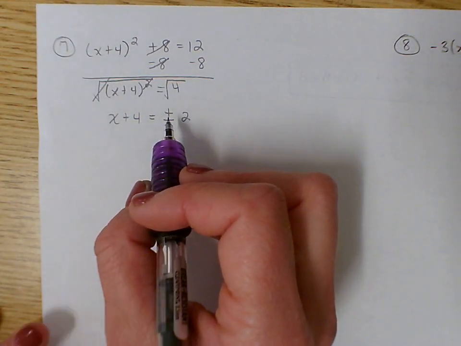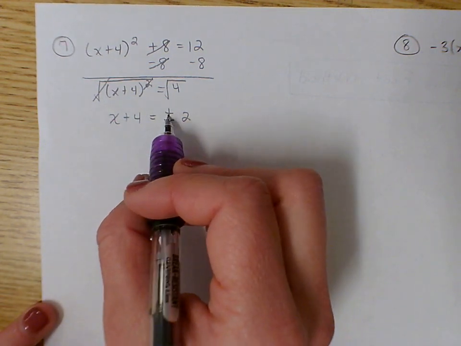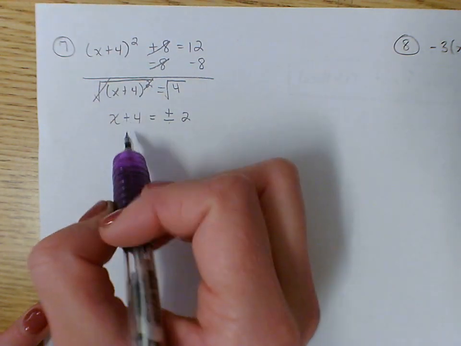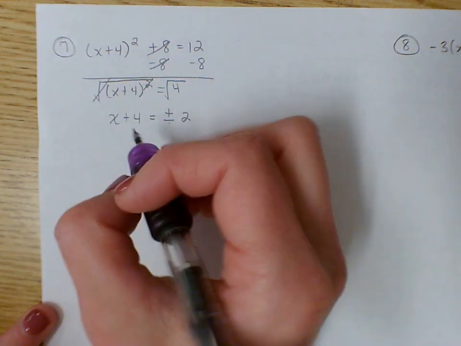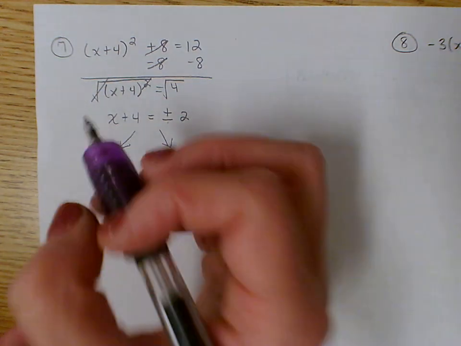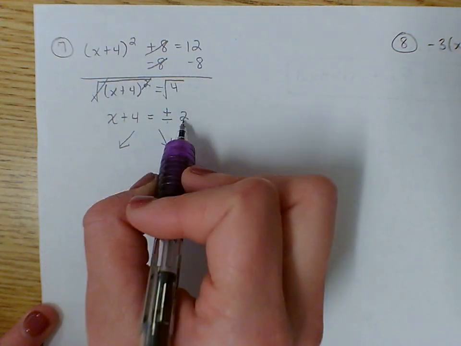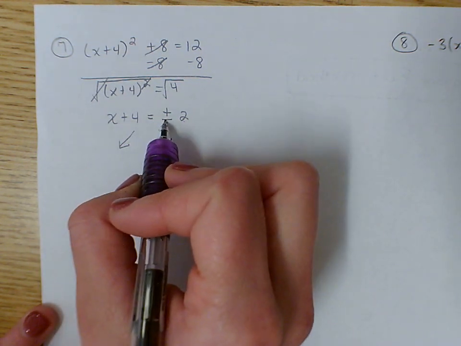But if you remember what I talked about before, the reason why you put your plus or minus is because this represents two different numbers that would work. So what you have to do from here, because it's not just x equals that, is you have to actually break this down into two things, because this is like saying x plus 4 equals positive 2, but it's also the same thing as saying x plus 4 equals negative 2.